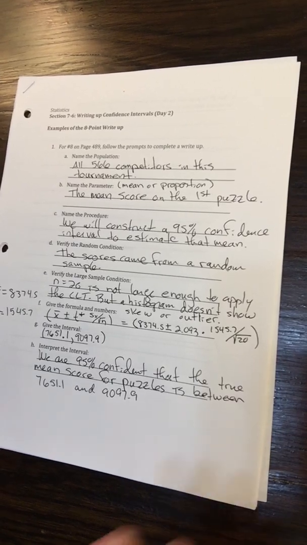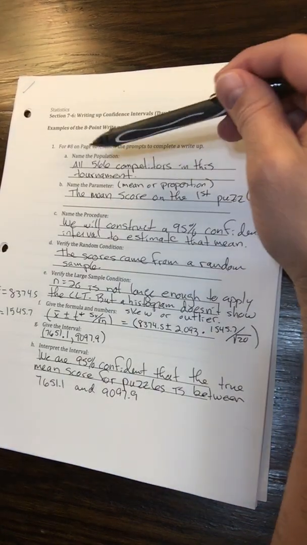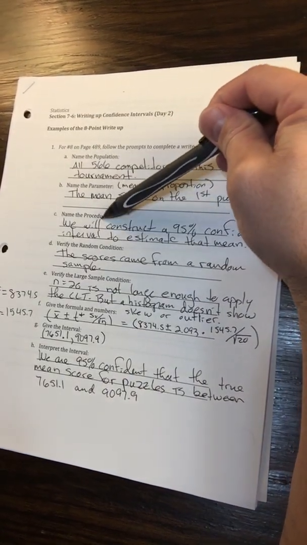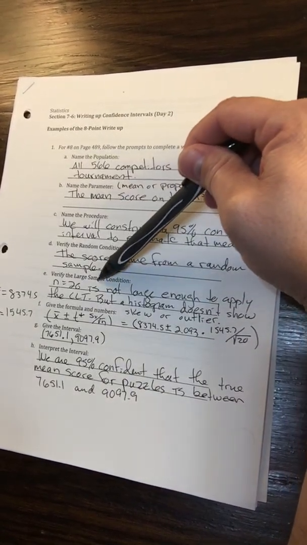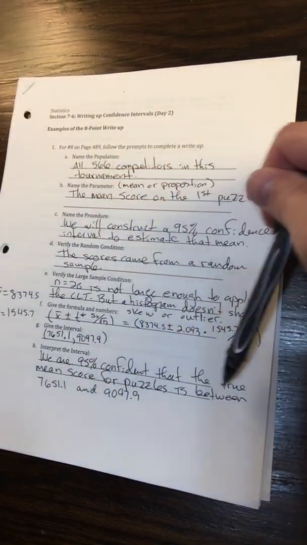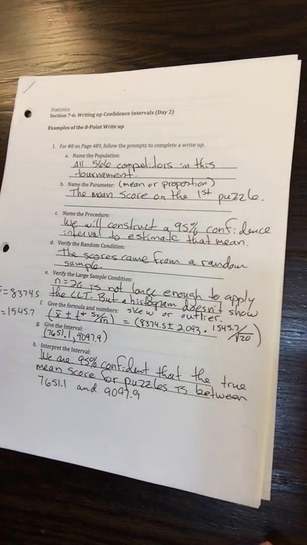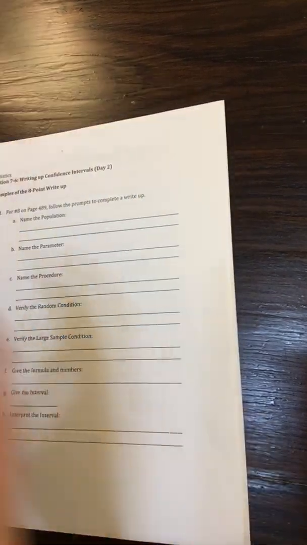So look, you're about to do your own. You're going to do the whole write-up with a blank page. You need to talk about the population, the parameter, the procedure, the random condition, the large sample condition, give the formula, the numbers, and the result, and interpret your interval. So use this as an outline, and I want you to go and do this problem.